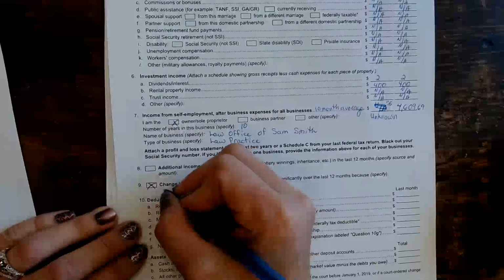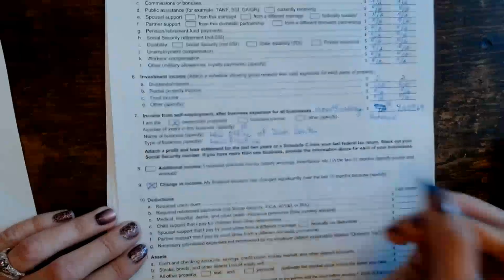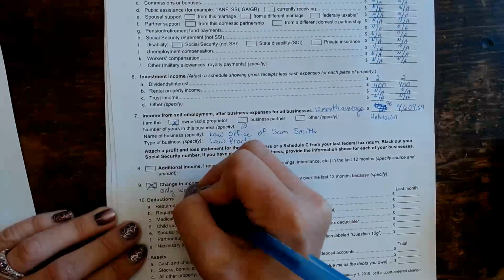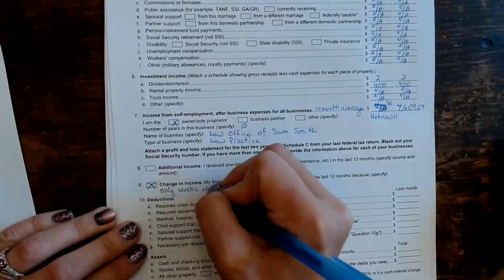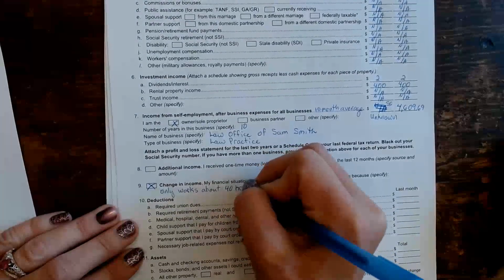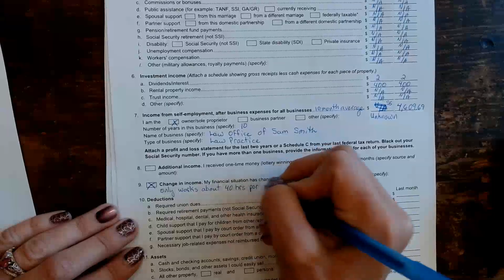So Sam is going to note here that he only works about 40 hours per week now.